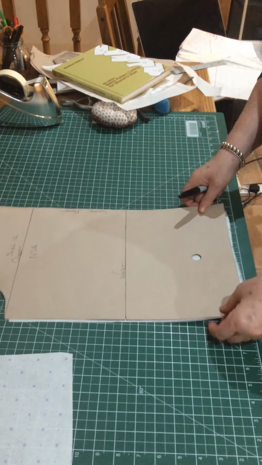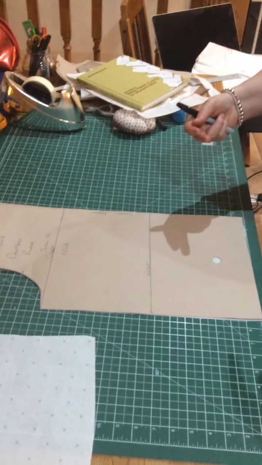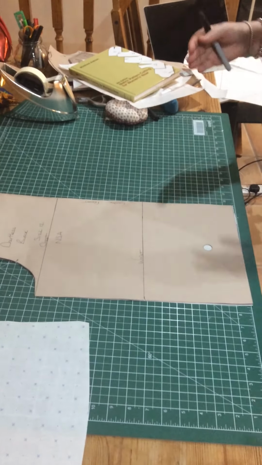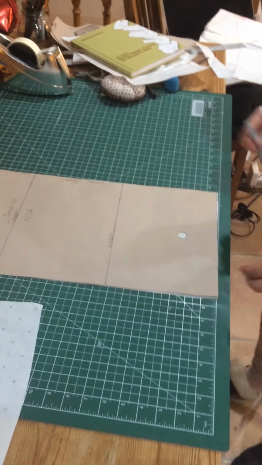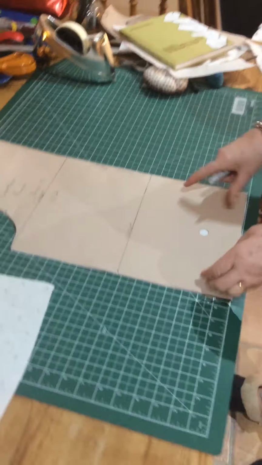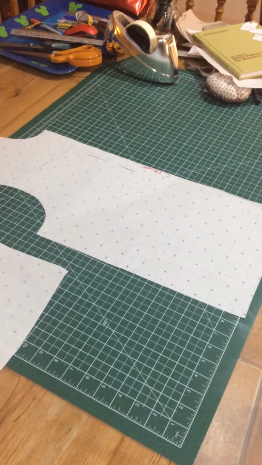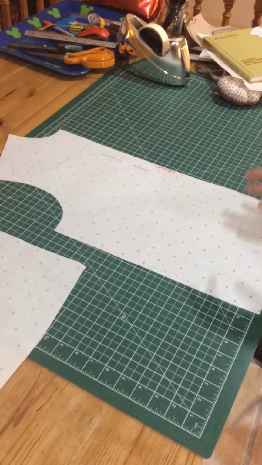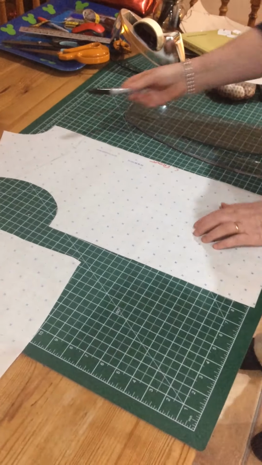Okay, following on from the PowerPoint presentation where I showed you how to create a yoke and have gathers. Once again I'm using the dartless block. There's no darts in this one, so I've drawn around it already on paper and I've cut it out. So I'm now going to mark in where I want the yoke to be.